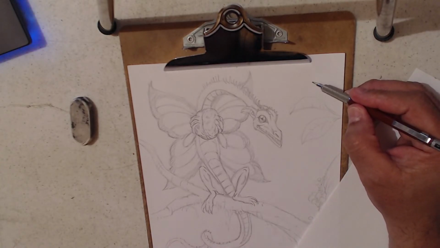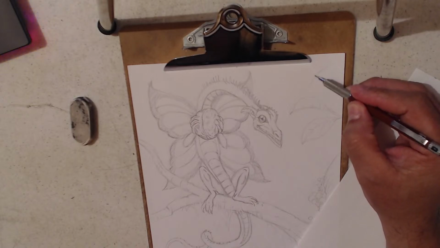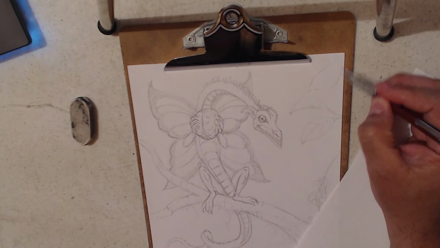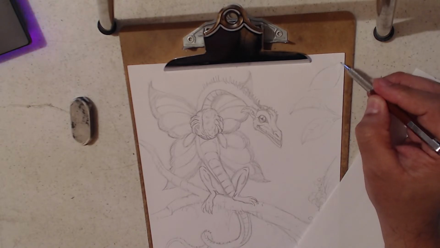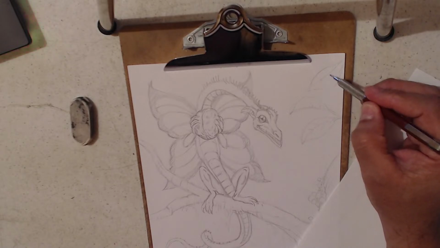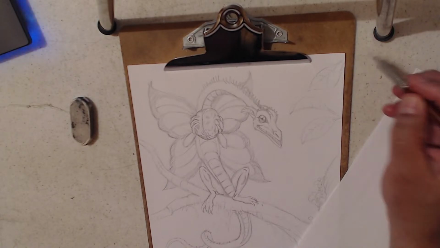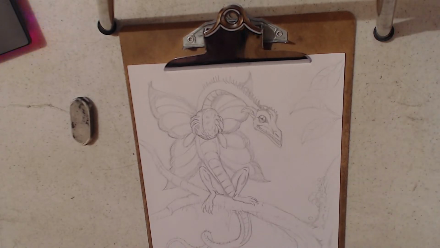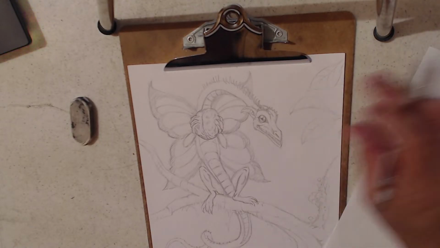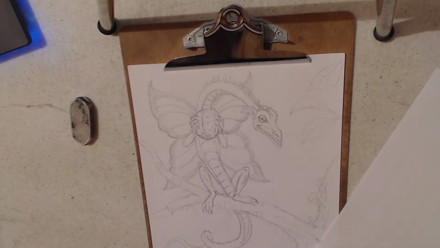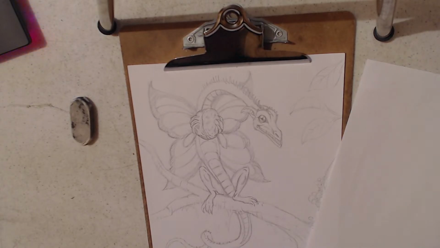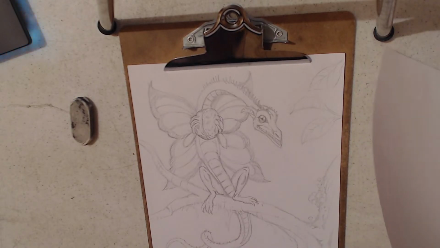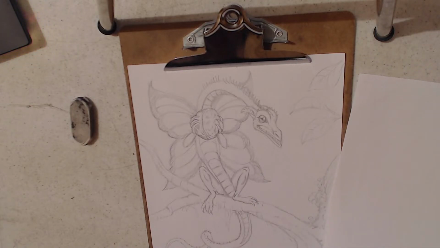And one over here to show that he's not a big dragon. And obviously this is probably coming from a branch that's off screen here, off the paper. I kind of like that. It's a nice touch.